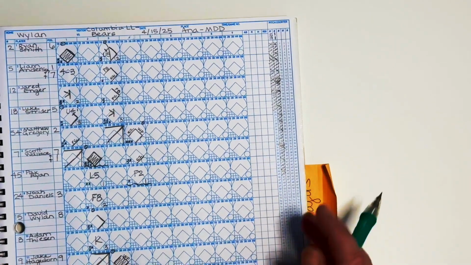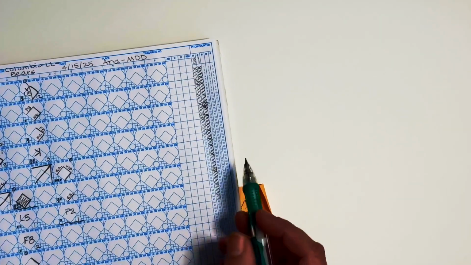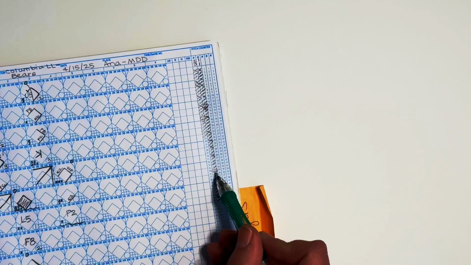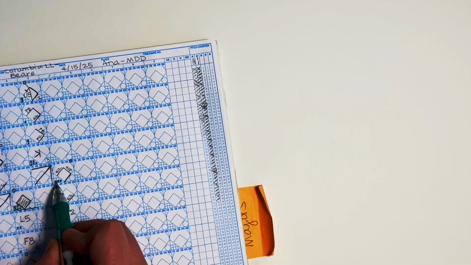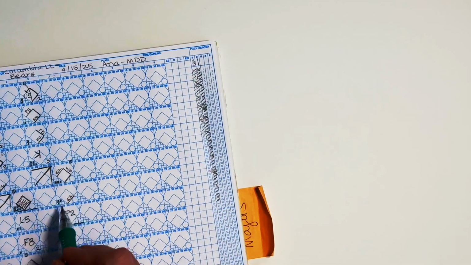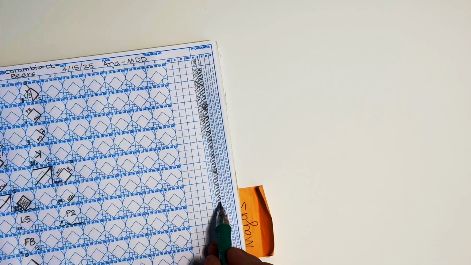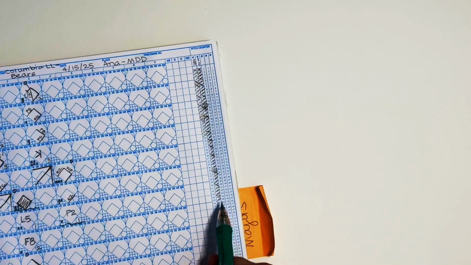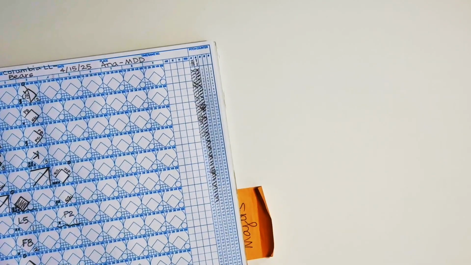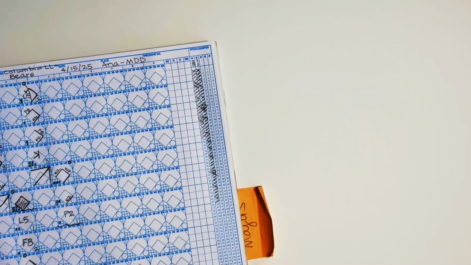We're going to come over to number 11's pitch count, starting with 36. So 36, 37, 38, 39, 40, 1, 2, 3, 4, 5. Okay, 45 is correct. I am not circling it though because we are in the middle of an inning.